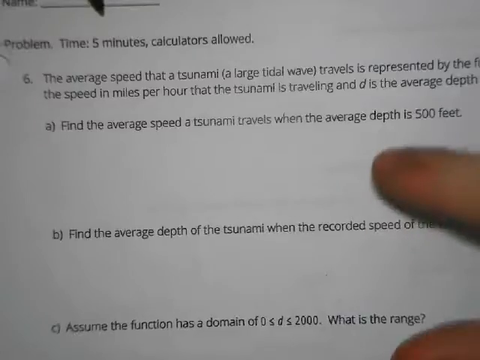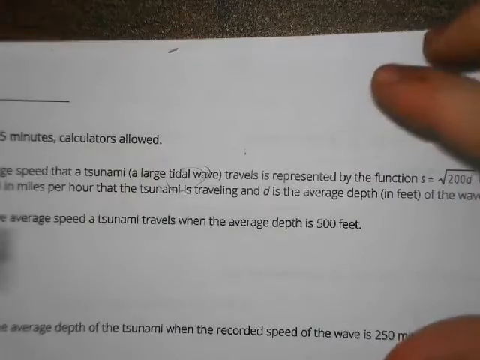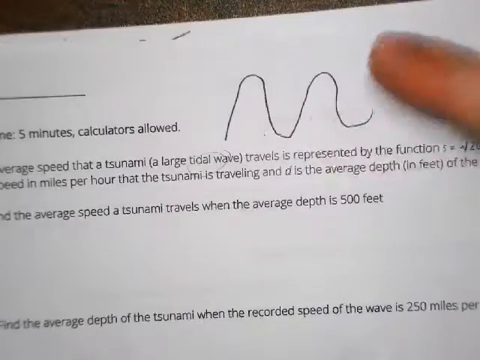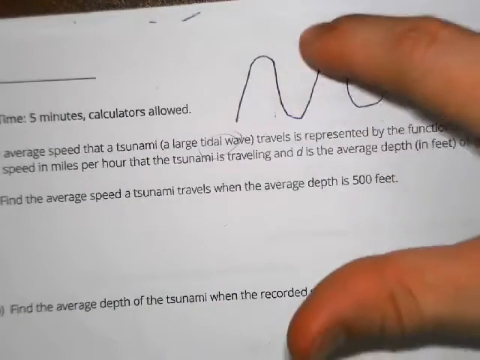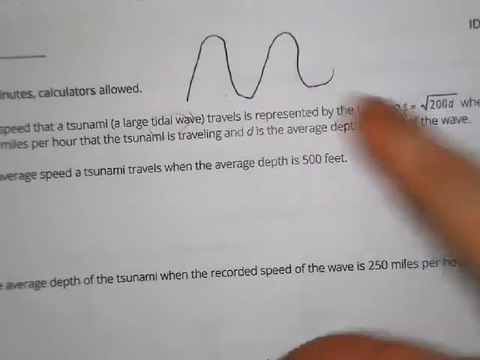Okay. Number 6 is talking about the speed of a tsunami, which is a very large tidal wave. And we've talked a lot about waves in this class now. We've started to talk about sine waves and cosine waves. So we're talking about this giant tsunami that's rushing towards land here. It's traveling with this function. This is how fast it's going.